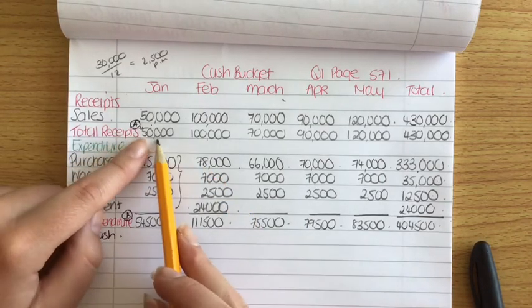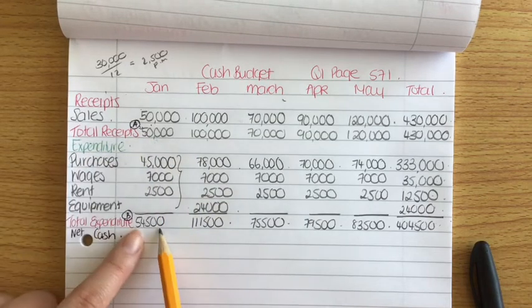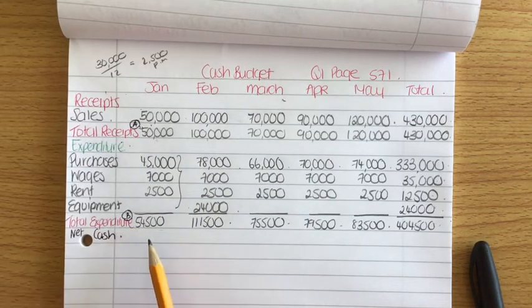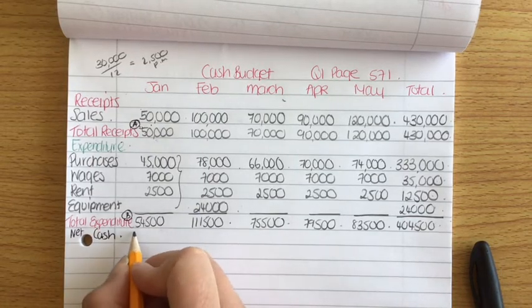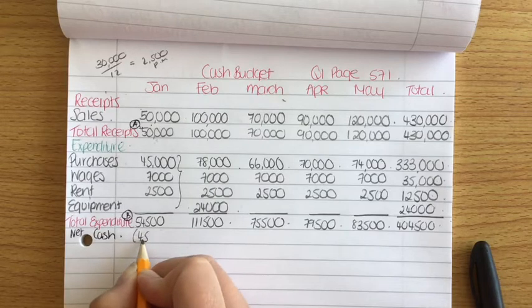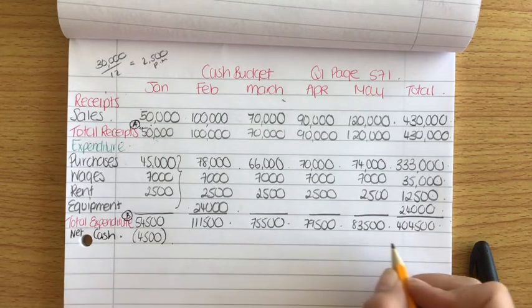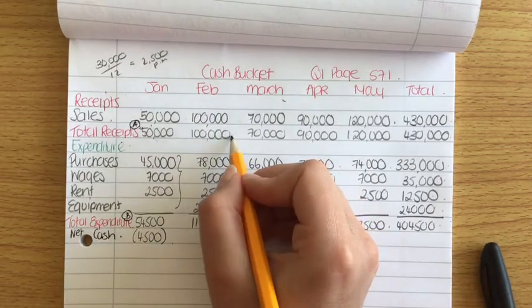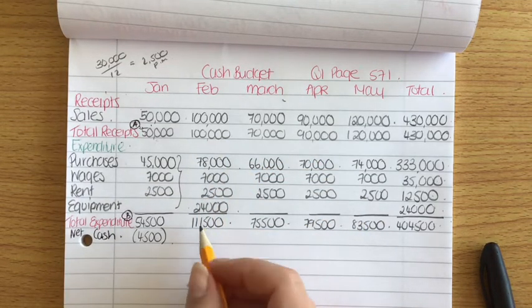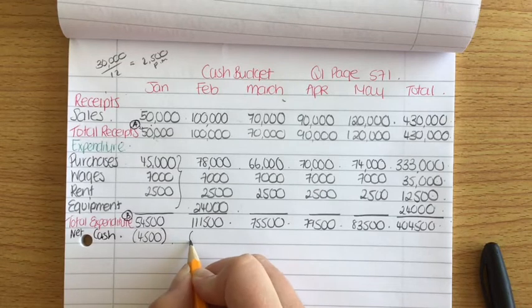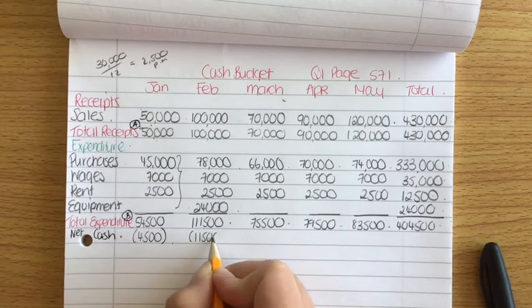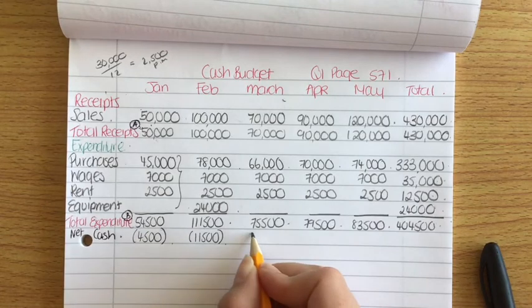In January, we have 50,000 coming in, but we have 54,500 going out. That's not good. We've got more going out than we have coming in. So automatically, I know straight away that's going to be a minus. So 4,500 euro is going to be my minus figure. We'll do all of my net cash first. So up here I have 100,000 coming in February, and I have 111,500 going out. Not good. We have another minus 11,500. In March we have 70 coming in and 75 going out.